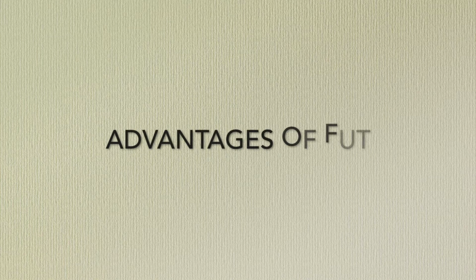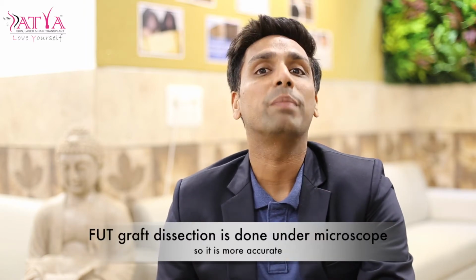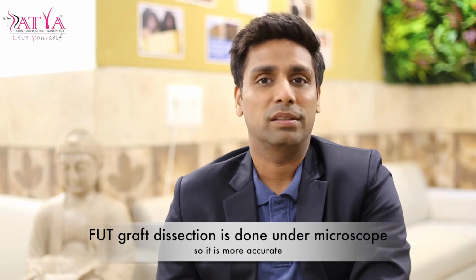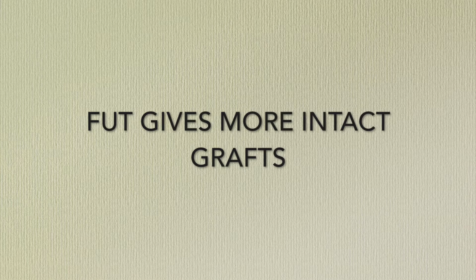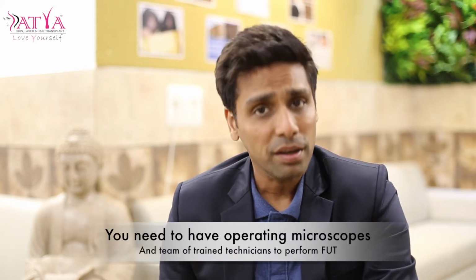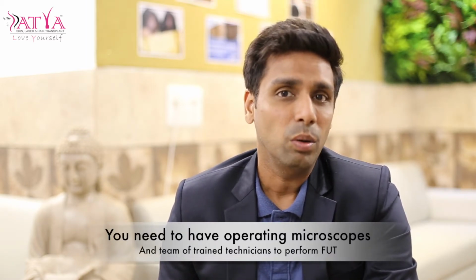Now, talking about the advantages of the FUT procedure. The first advantage is that the entire procedure of extraction is done under a microscope. So this is really good because you can see the roots. The roots are directly visible, unlike FUE. So the chances of getting intact grafts which are not damaged are more in FUT as compared to FUE. You need to have operating microscopes and a team of trained technicians who can dissect follicular units from that.